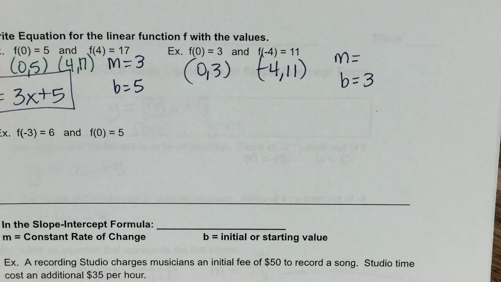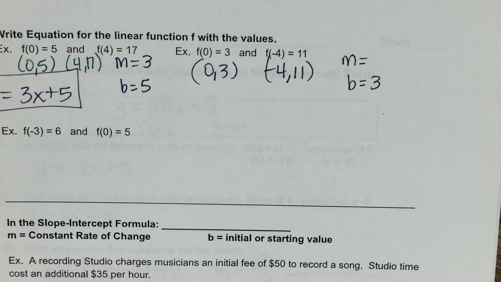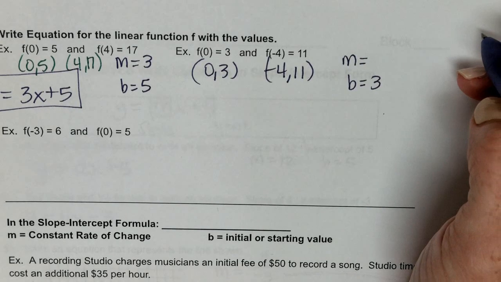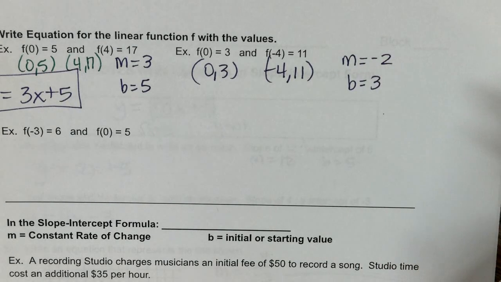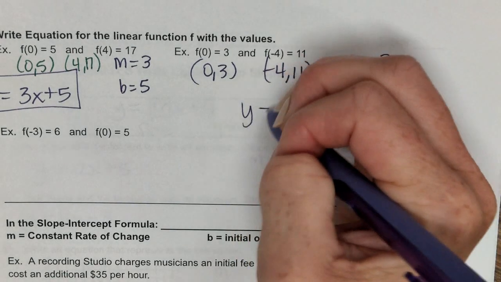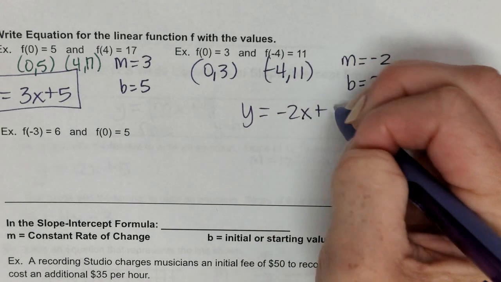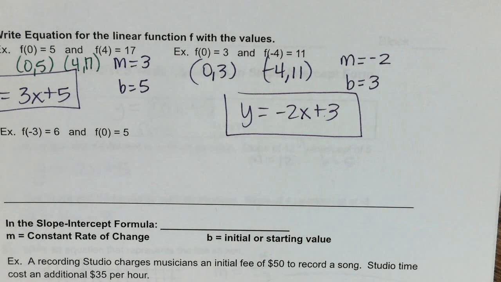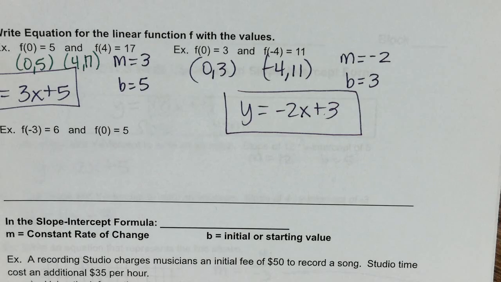So I'm just going to do the slope formula to solve. So I need to do 11 minus 3 over negative 4 minus 0. What'd y'all get? Negative 2. So my equation is y equals negative 2x plus 3. Do y'all need to do another one of those, or y'all good?